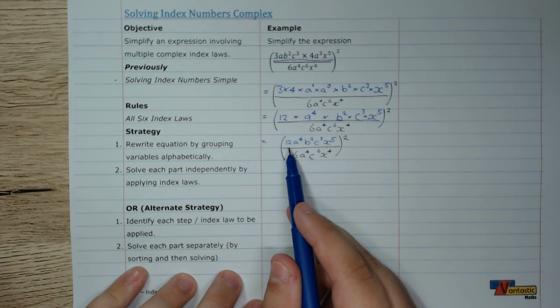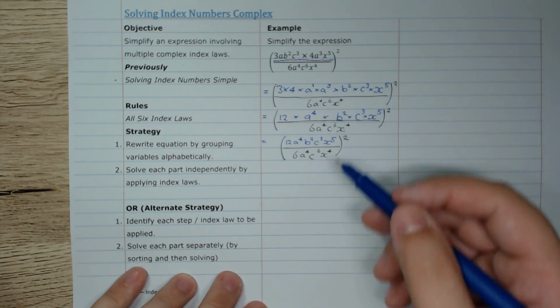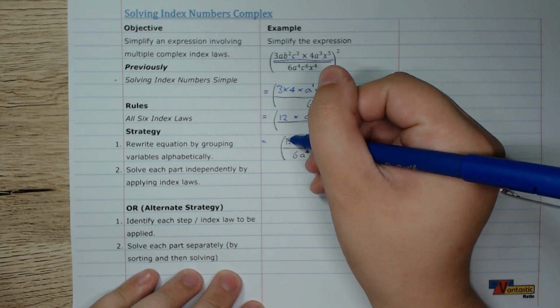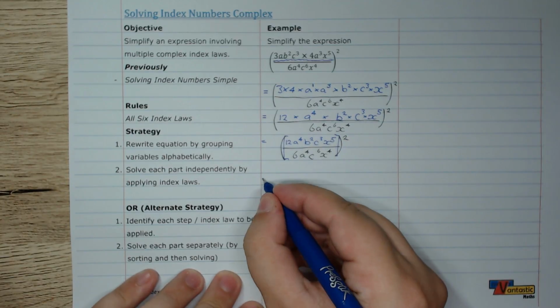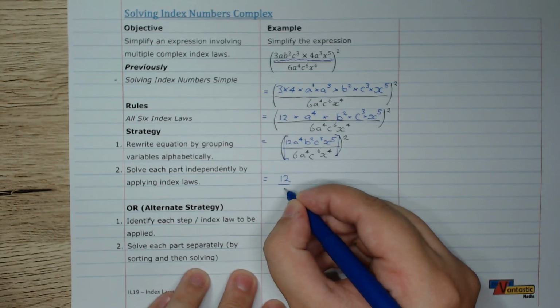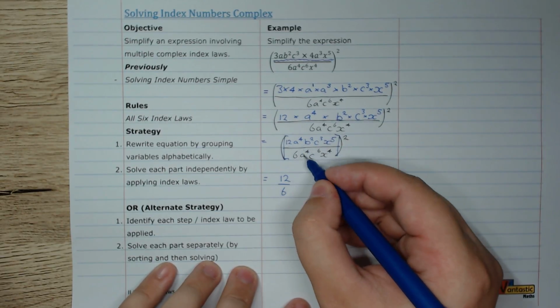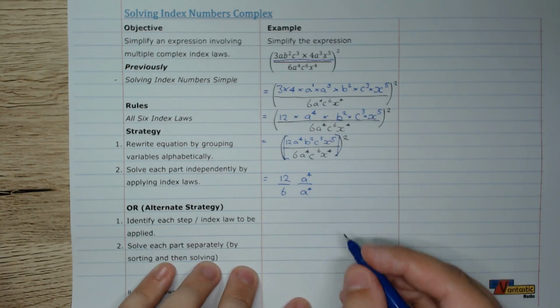Again, I will tackle just the part we're interested in, and then I'll rewrite in everything else. So I'm going to now solve this fraction here. So equals, and again, I'll start by grouping. So 12 divided by 6. There are numbers. We've got a couple of a factors, so a^4 divided by a^4.